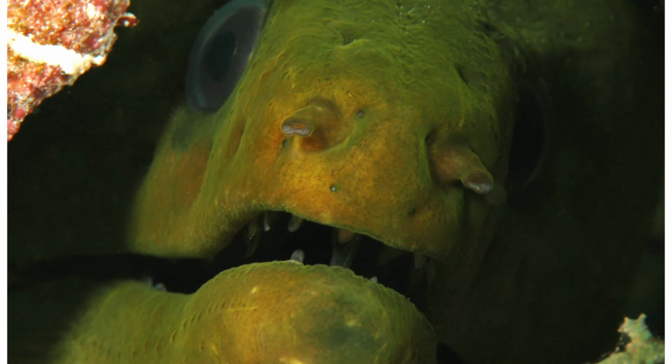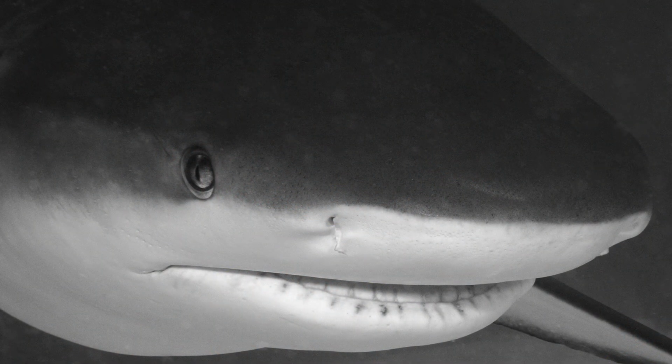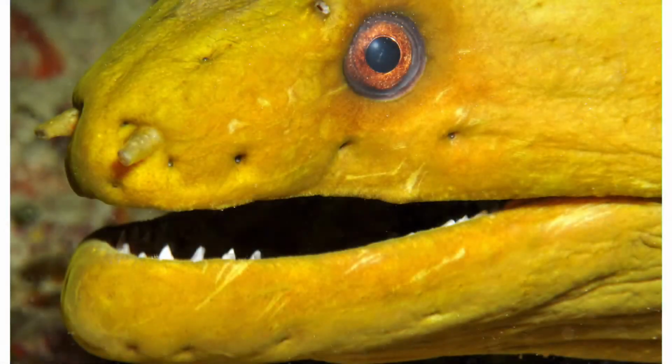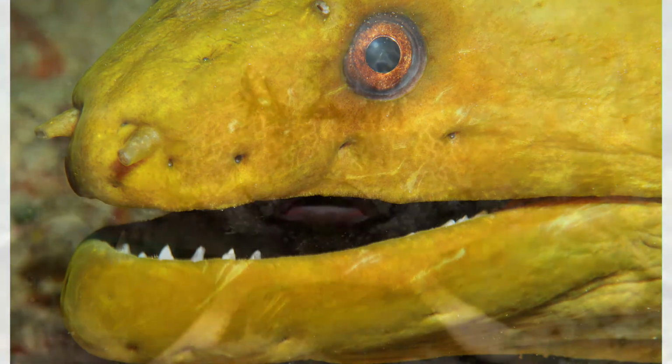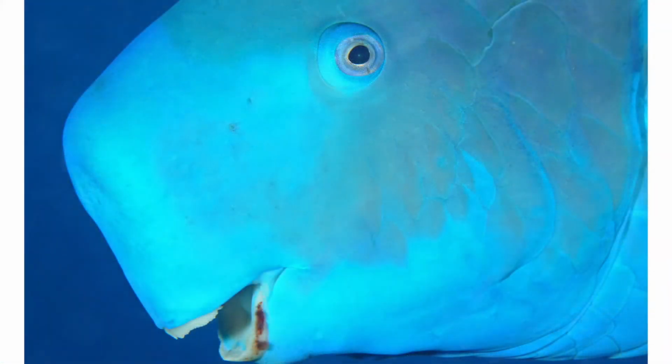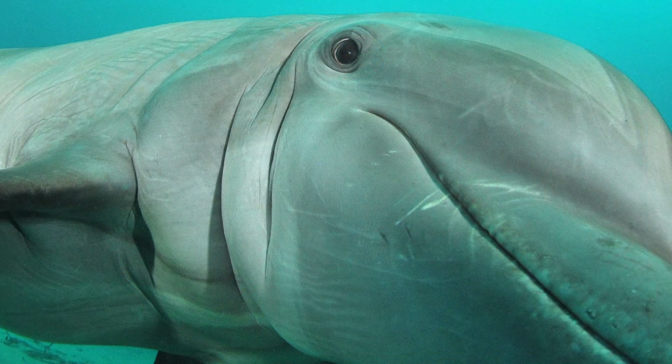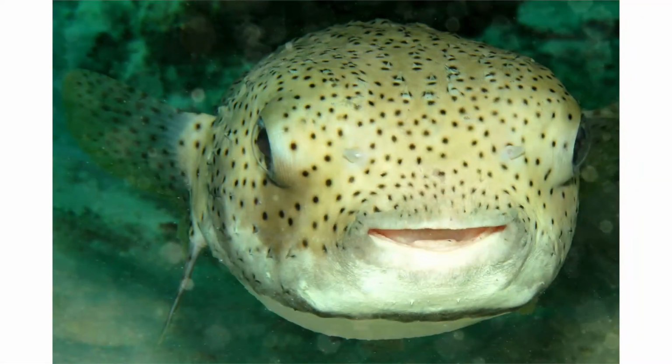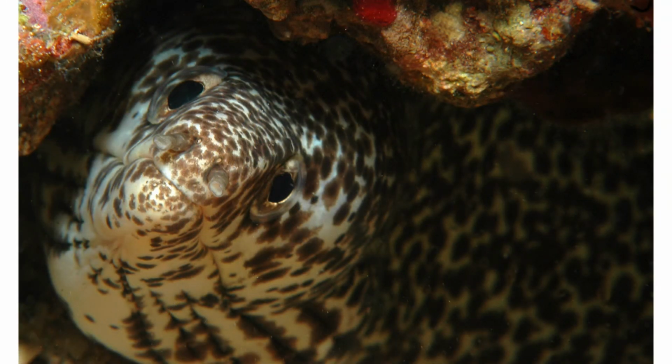You can show an attitude, like an ominous attitude, something that might convey a sense of danger, like this moray eel, a Caribbean reef shark, a green moray. You can show sadness, like this batfish, or sometimes it appears that the fish are smiling, like the parrotfish, or this dolphin here, or this smile on the porcupine fish. Sometimes fish just look inquisitive or have their own unique personality. This fish twisted its head looking at me, and it seemed to have an inquisitive nature to it.